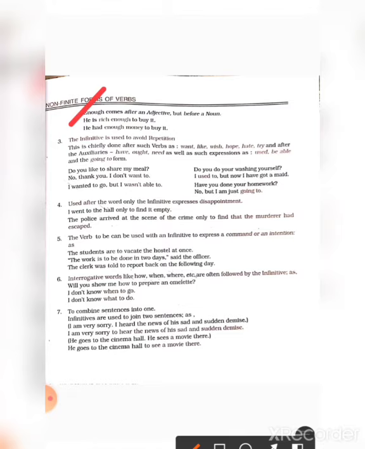Next, come to the number 3 point. The infinitive is used to avoid repetition also. For example, do you like to share my meal? No, thank you, I don't want to. I wanted to go, but I wasn't able to. Do you do your washing yourself? I used to, but now I have got a maid. Have you done your homework? No, but I am just going to.